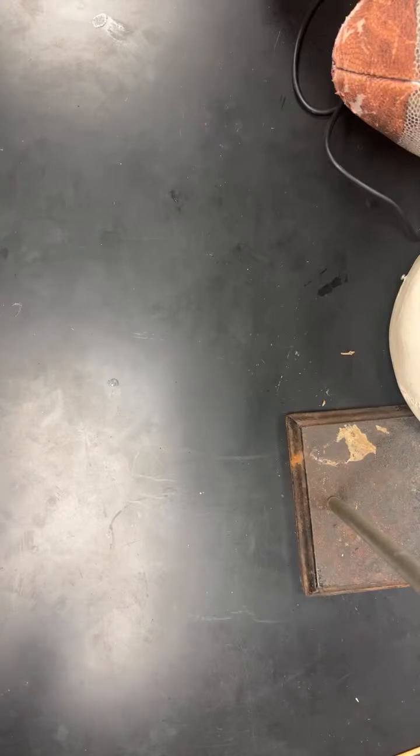Make sense? Does that make sense? So that's your palatine bone. It's just a real small bone.